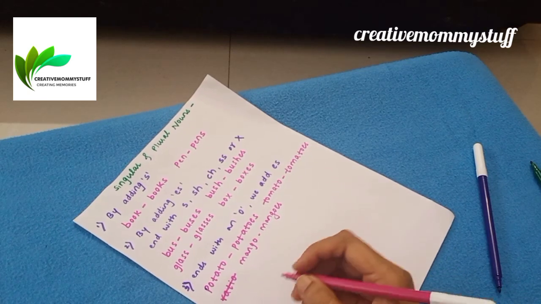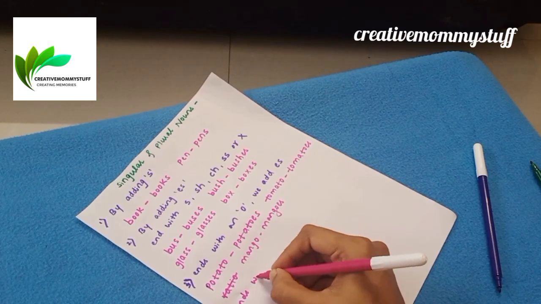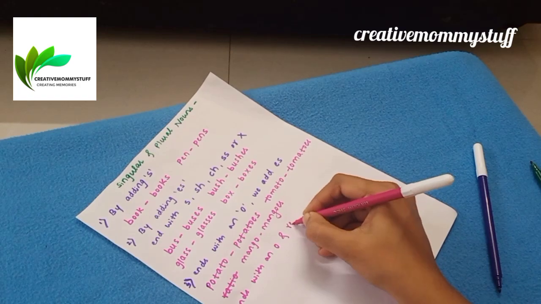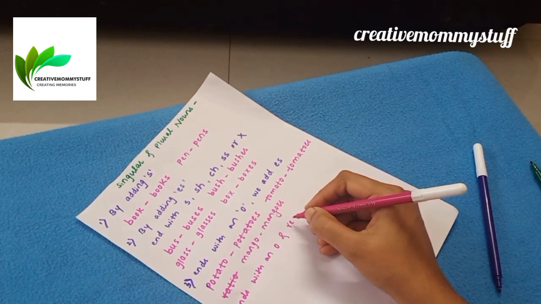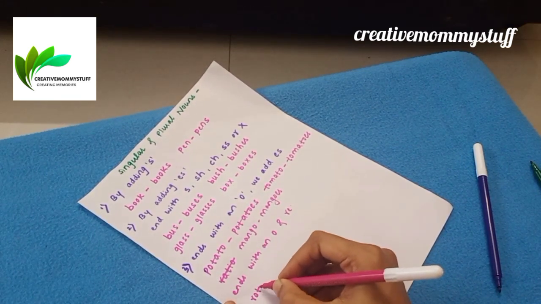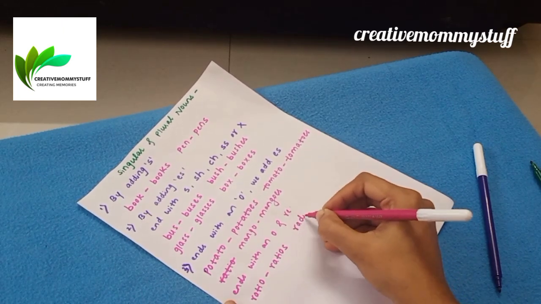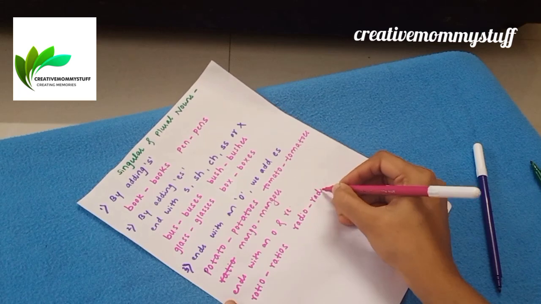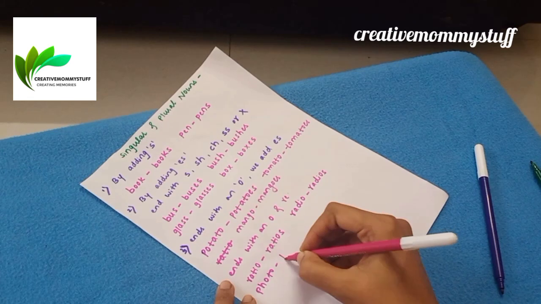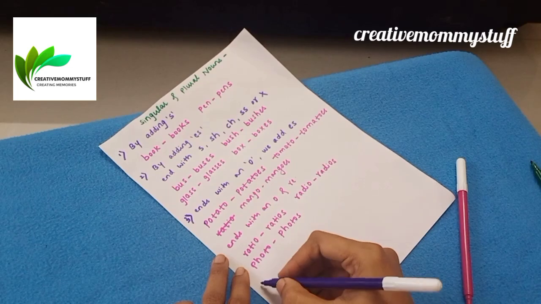But there is a note or an exception: some nouns end with an o and require only s. There are very few nouns like this, for example ratio, we will add only s: ratios. Radio, we will add radios. Photos. So there are some exceptions. English is full of exceptions, so you will find these.